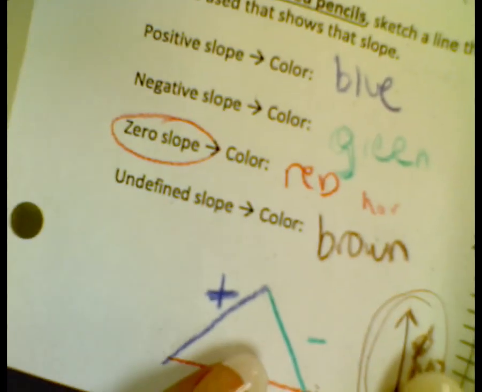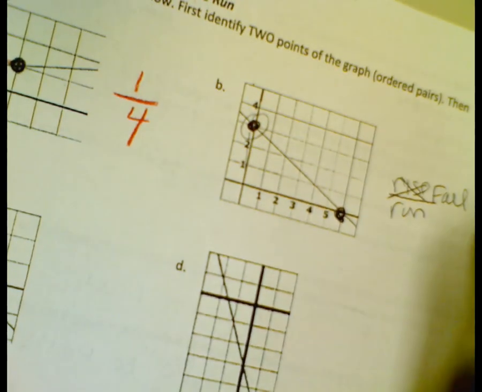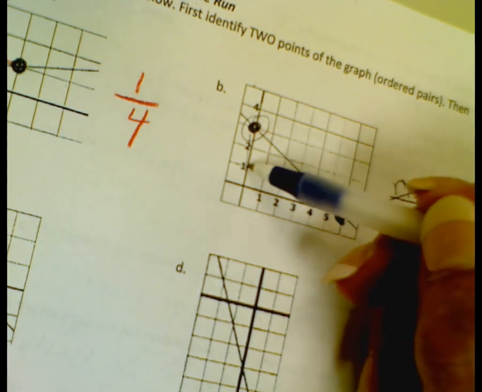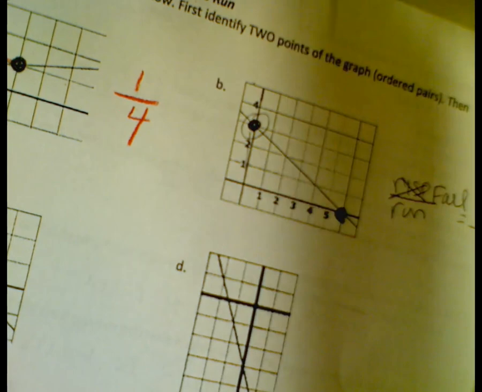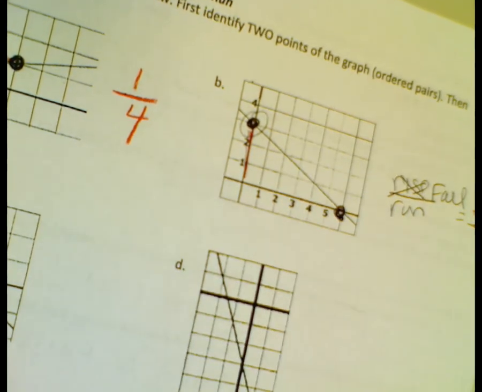Also, if you go back to your mountain, it looks like this side of the graph. It looks like the green side. It's going down. You guys see how this is going down? That's negative. So your first number is going to be negative. Okay, so how many do you have to go down? 1, 2, 3. Okay, so you had to go down 3. So that's negative 3.